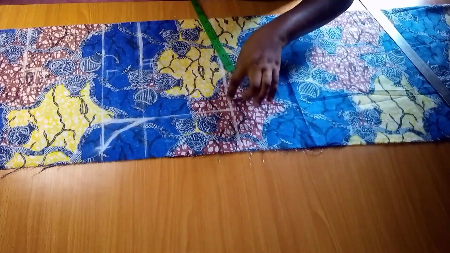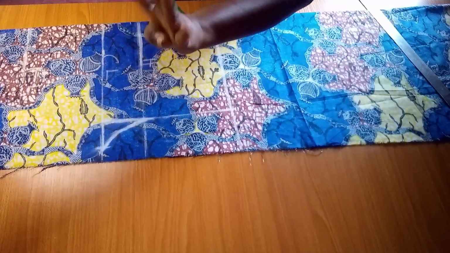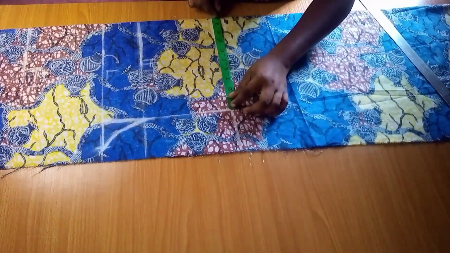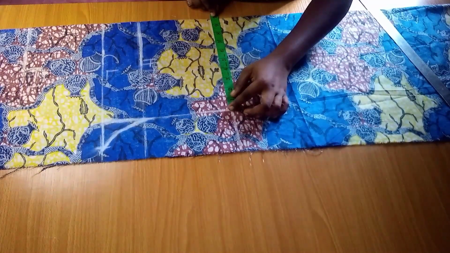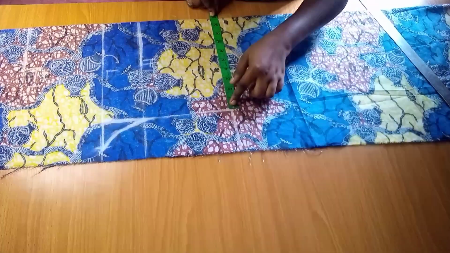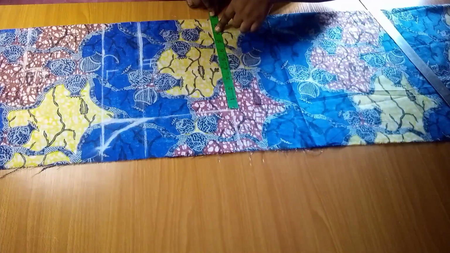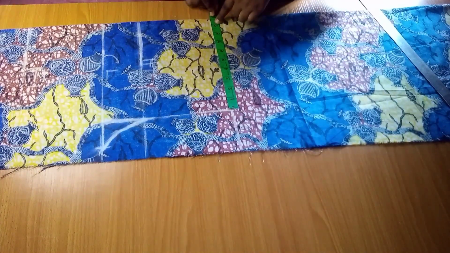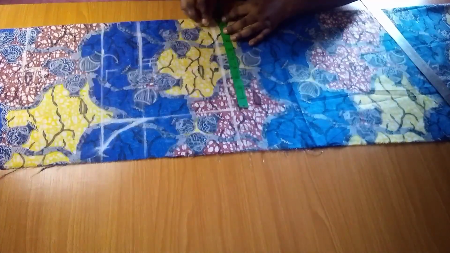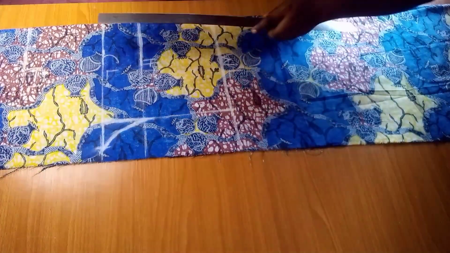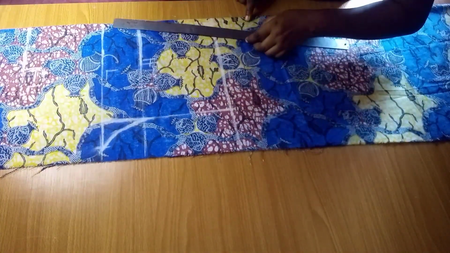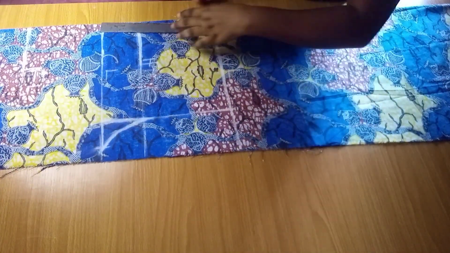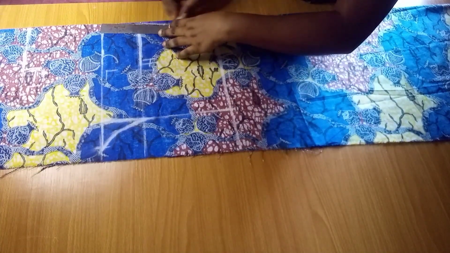I went ahead to measure the waist, divided the waist measurement by 4, and added 1 inch allowance to it, okay. Then I marked it out, then I traced it to the hip line, connected it to the hip line this way, okay.